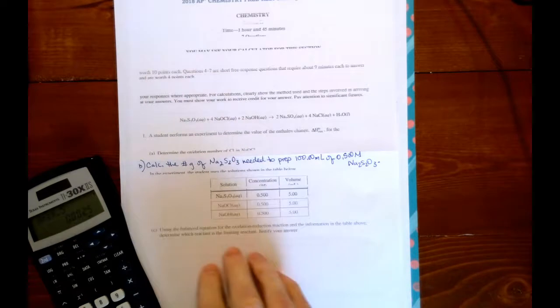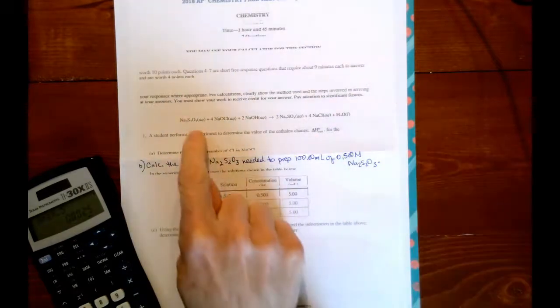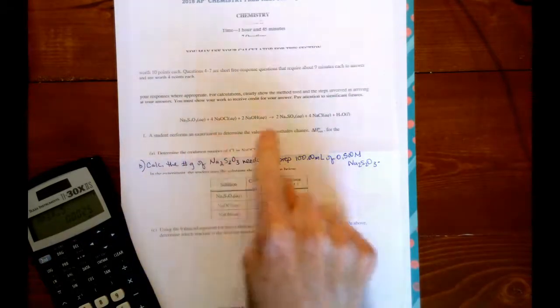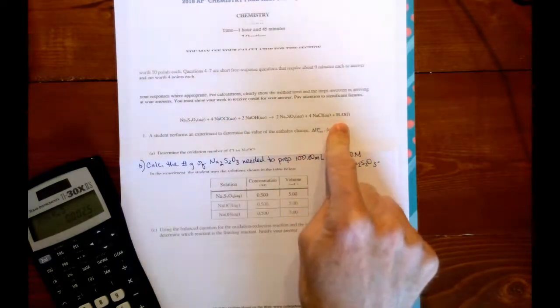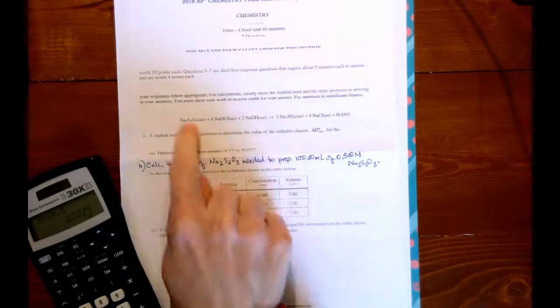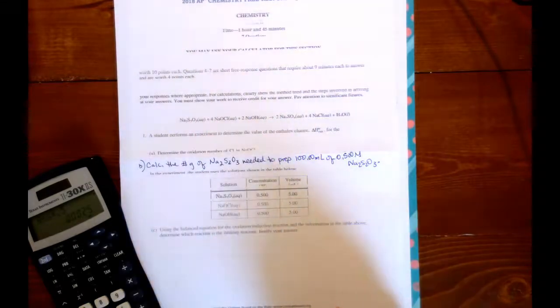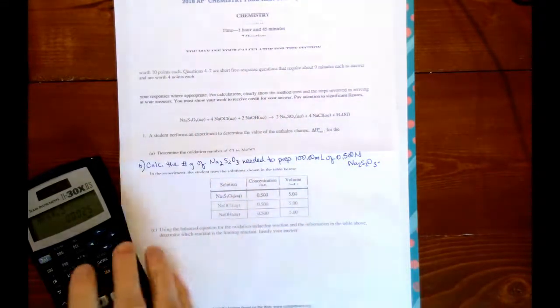You could also do the math to convert to one of the products, and show that the amount of product made, let's say water, from each of these NaOCl would be the smallest. That would work just fine as well.